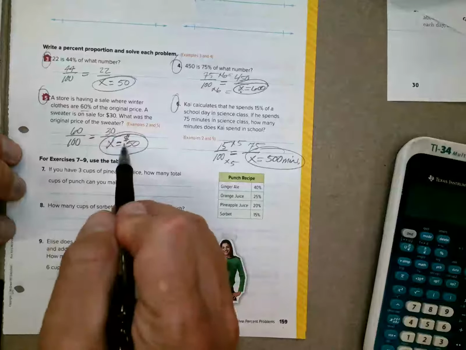We have proportions, 2 equal ratios set up or circled up. As you can see, hopefully you did that with me at the beginning.